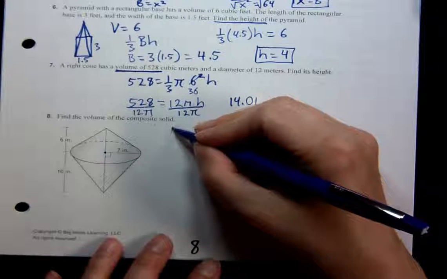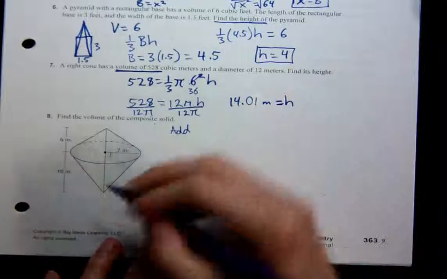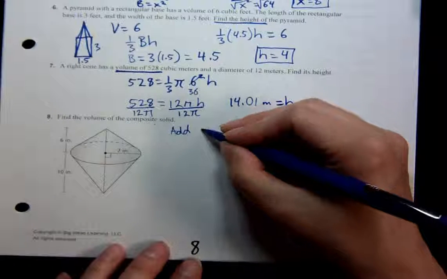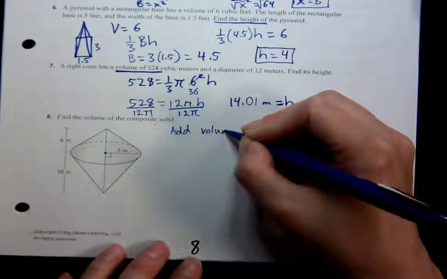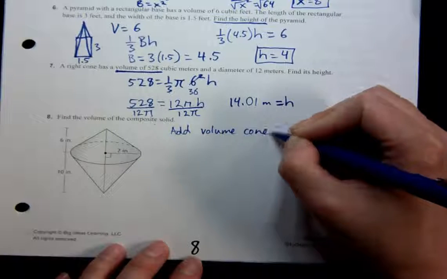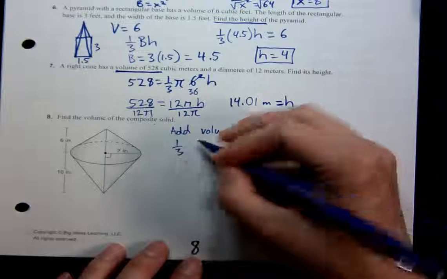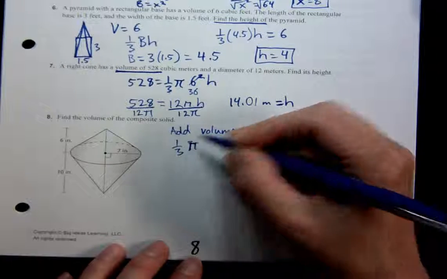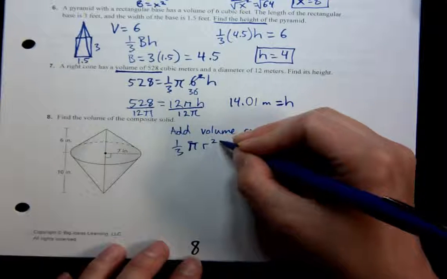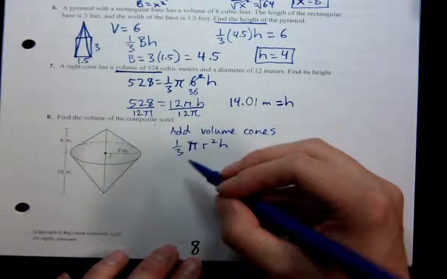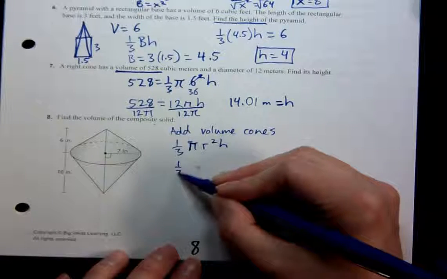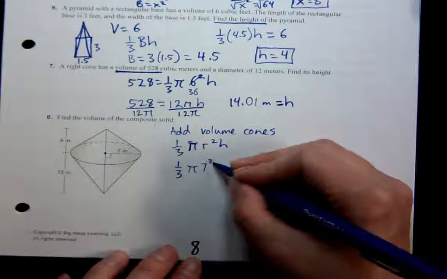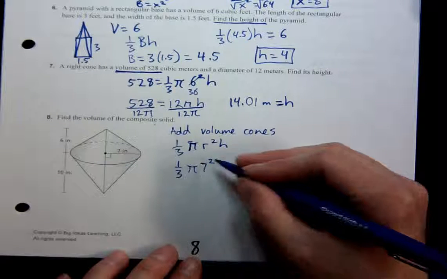So it's not surface area, so we don't have to look at, hey, these surfaces aren't showing. We just add volume of both cones. And so remember, it's just 1/3 if we do the straight formula, pi radius squared times height. And so my first cone, what is the radius? So pi 7 squared. What is the height of that first cone?